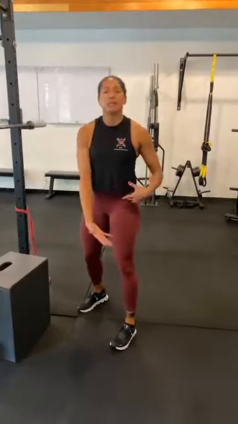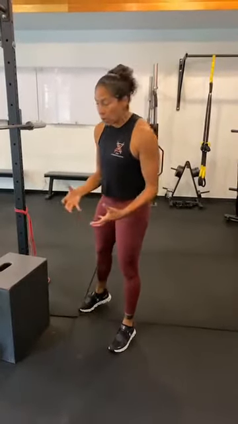All right, when it comes to strengthening, we want to make sure that we address the ankle, the hip, the knee. We want to make sure that we take it all in, right? So when we are strengthening the ankle, we want to do straight leg calf raises, okay?